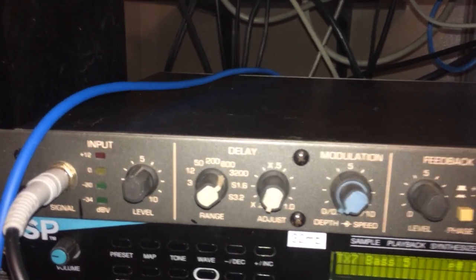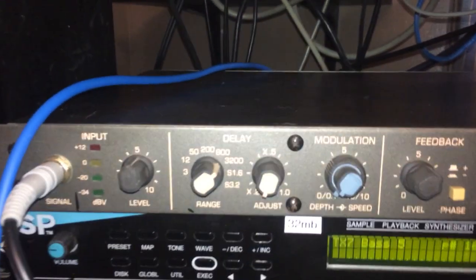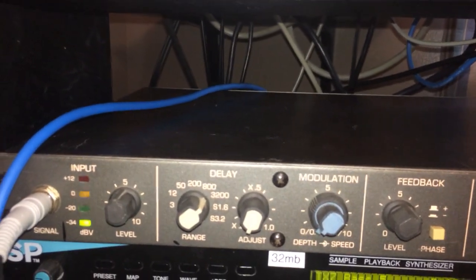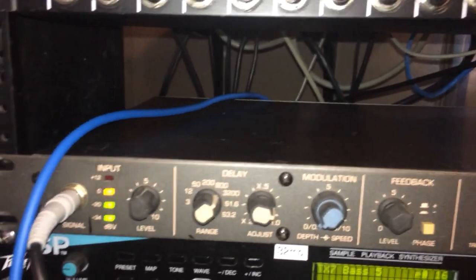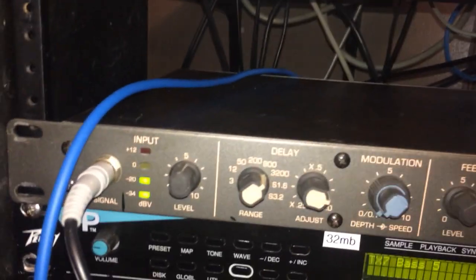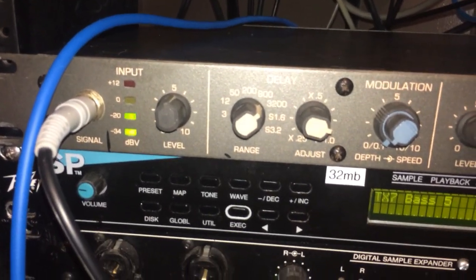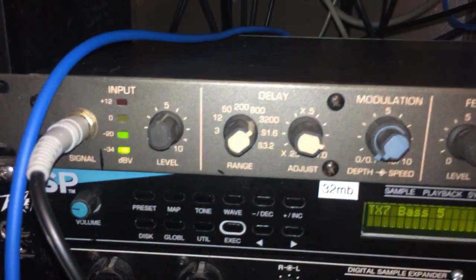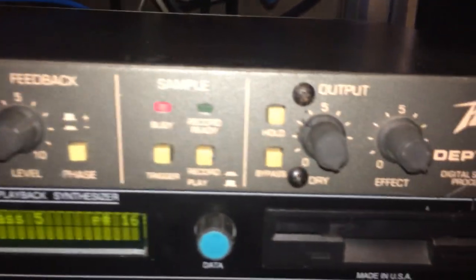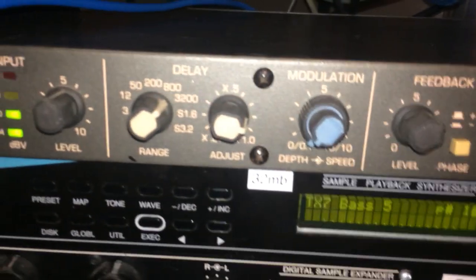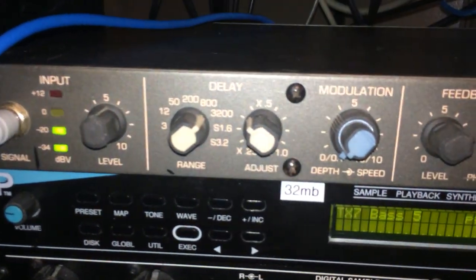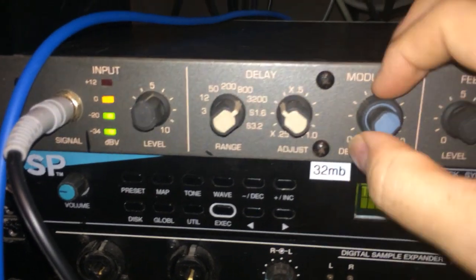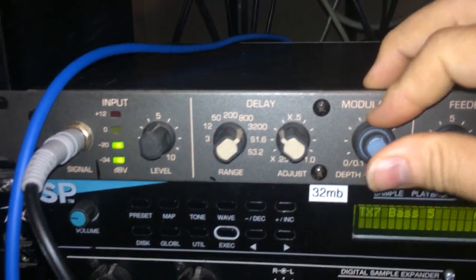So we go, okay, I'll just start this regular delay. Okay. So now this is the weird little delay. I've got hold on, so this is playing forever. And I can turn this up. This is kind of cool. And of course you've got your modulation stuff, so you can get kind of crazy with that.